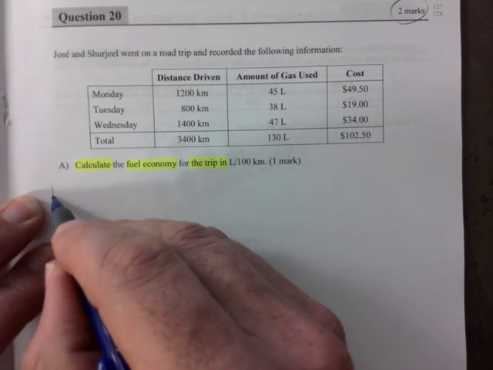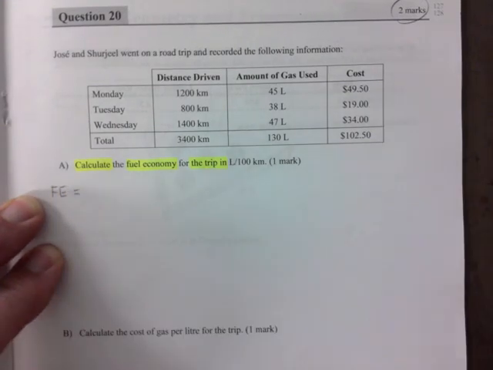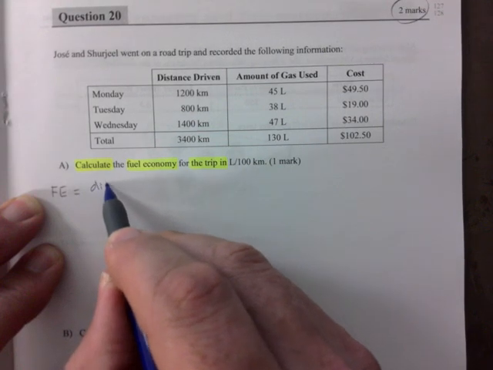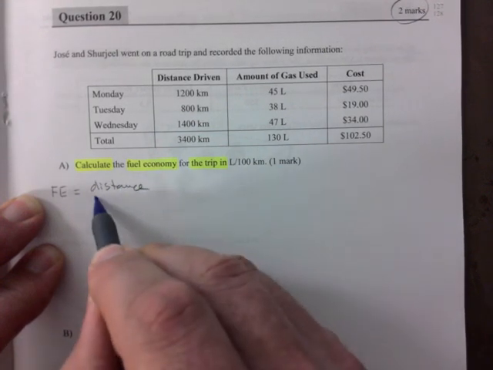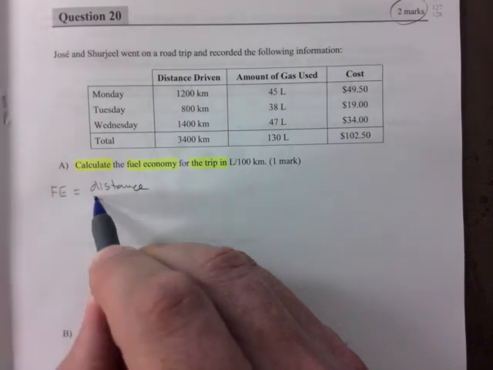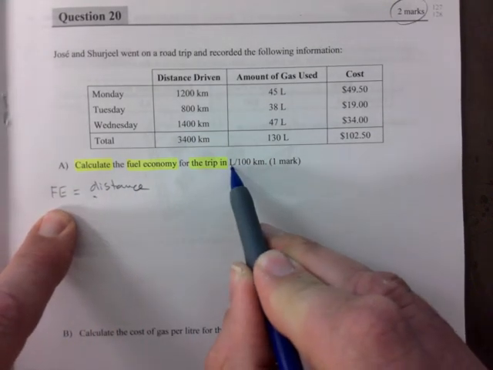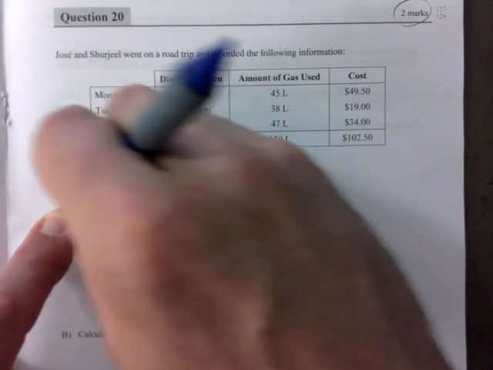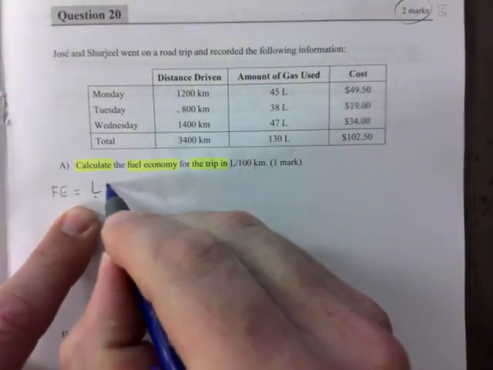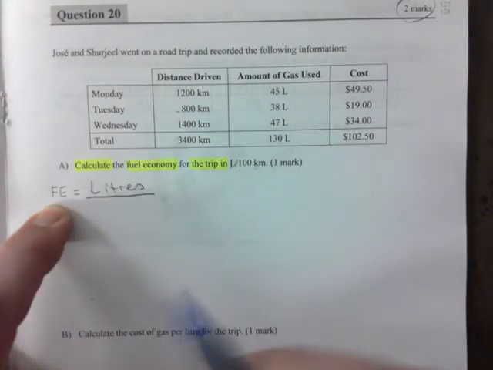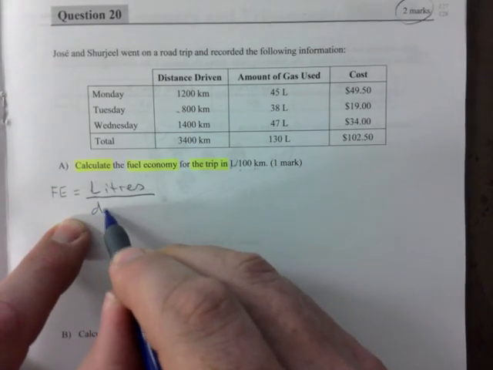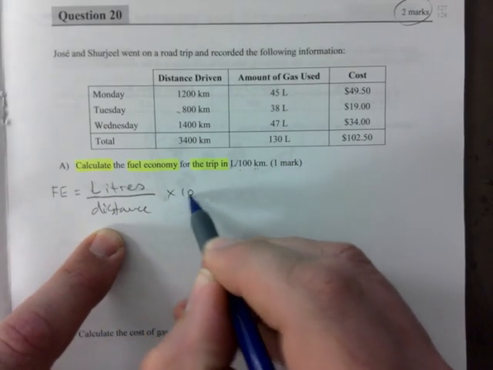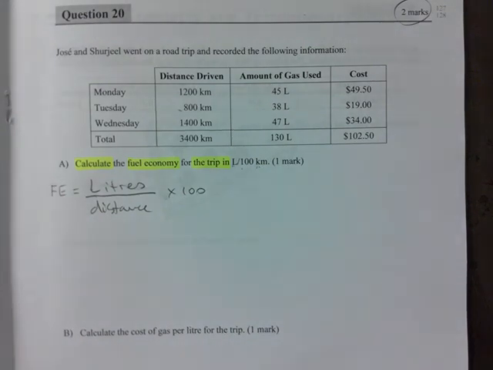You know what the formula is for this one? It looks like this. Fuel economy is liters. You know how I caught it? What's on top? Liters and then kilometers, correct? That's how I caught it. Okay. Liters, I'm freestyling so that I kind of know how you feel. Okay. Distance times 100. That is the formula you would have on your sheet. It's even on the formula sheet, this one.